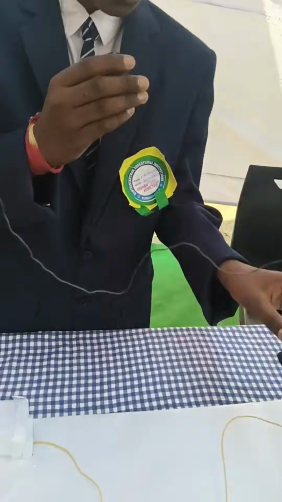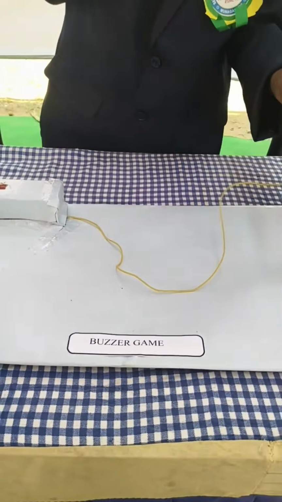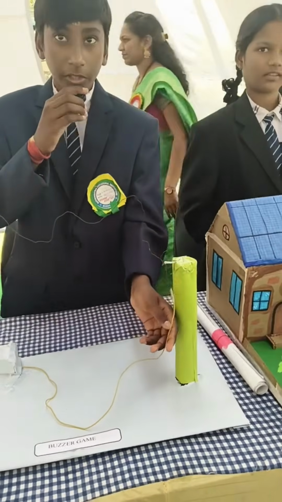Today I am going to tell about the buzzer game. Buzzer game is a game. We want to pass this holder through this wire. We want to use this holder. Sir, can you play?